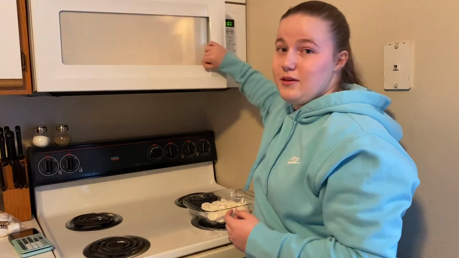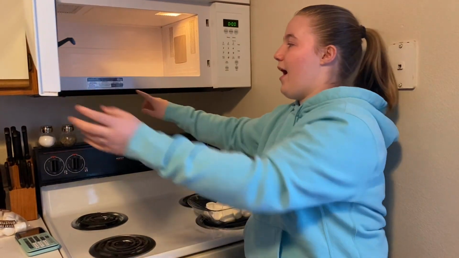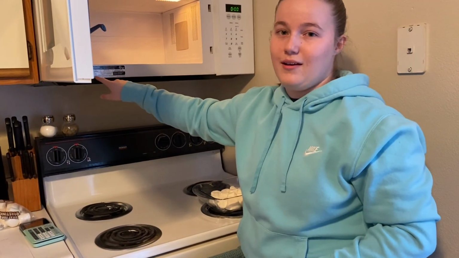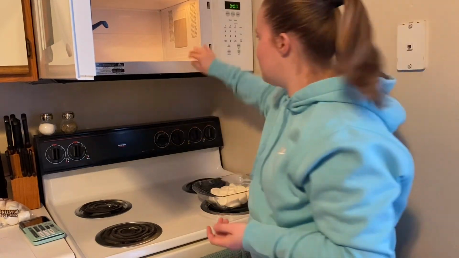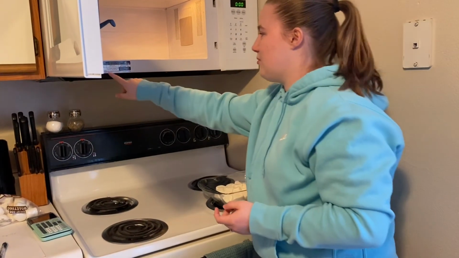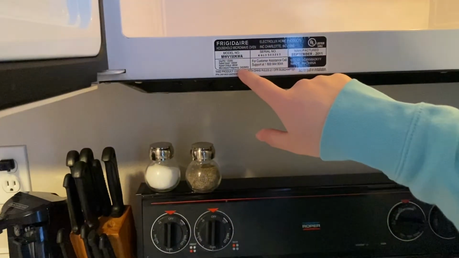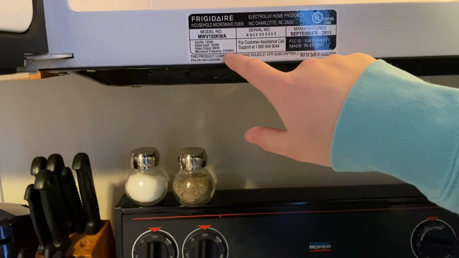Next, we need to get the frequency. Now we get the frequency by looking inside your microwave. Every microwave will contain a sticker like this with the frequency listed on it. It might be in a different spot on yours, but just open it up and look. And as you can see, my microwave frequency is 2450 megahertz.